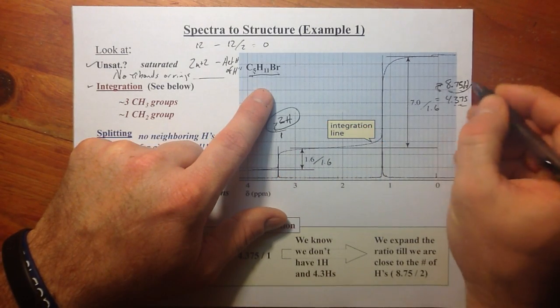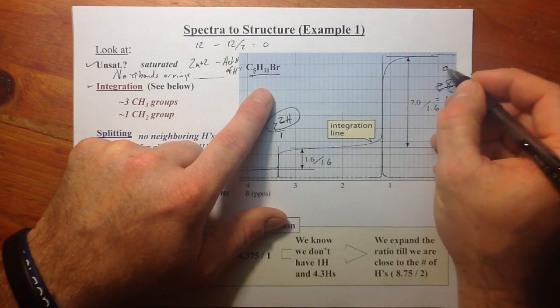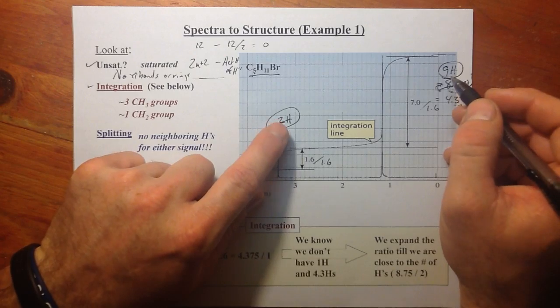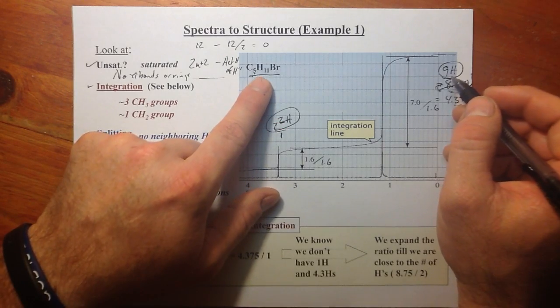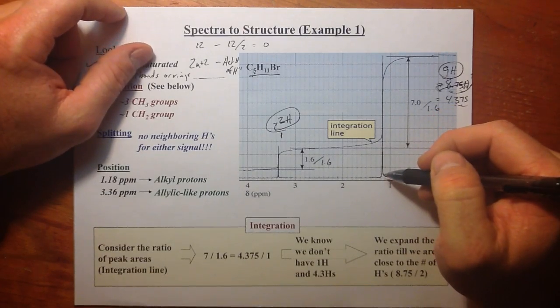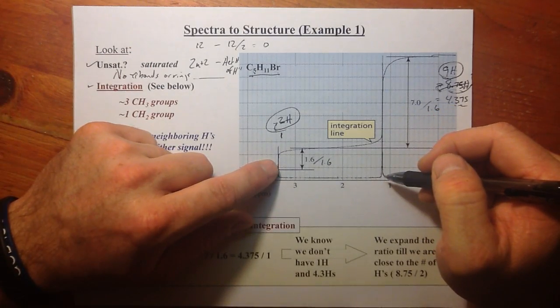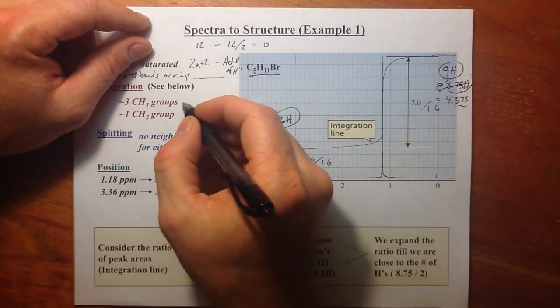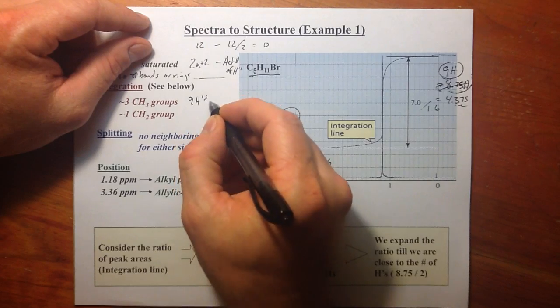I have 8.75, no. I have 9 protons. That's close to 9, close enough. 9 plus 2 is 11. I have 9 protons that are equivalent. That's a nice singlet, and I have a nice singlet here, I have 2 protons that are equivalent here. So I can propose to get 9 H's that are equivalent.